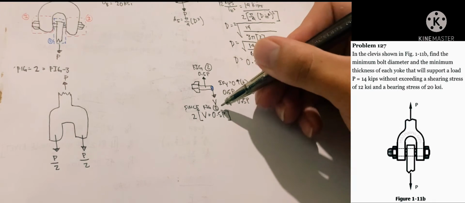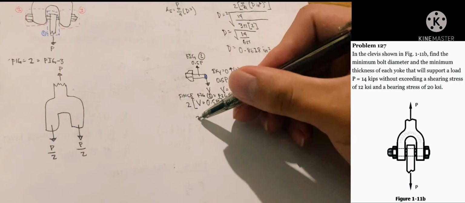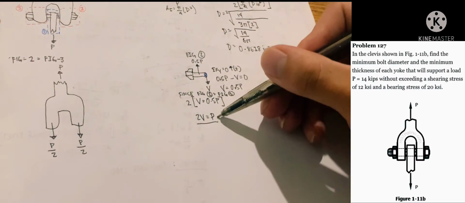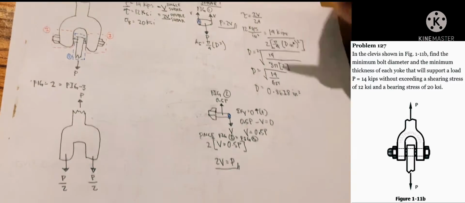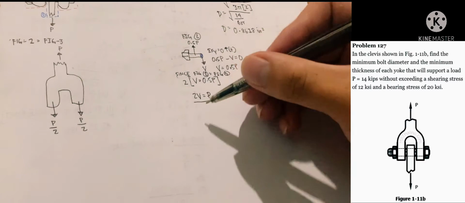So let us write, since figure 2 is equal to figure 3, so 2V is equal to P. You can already see that it is in double shear, and it would of course have the same answer.